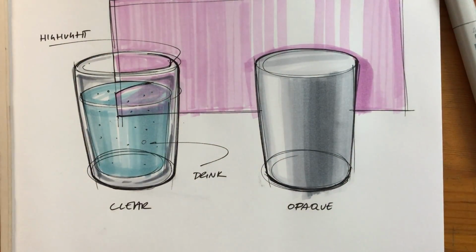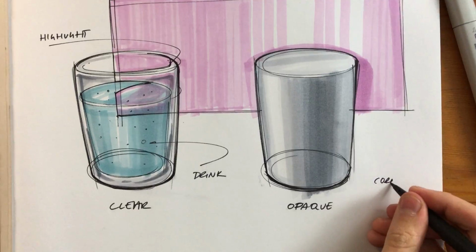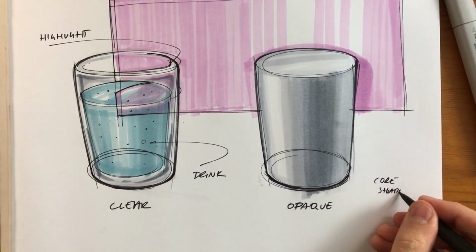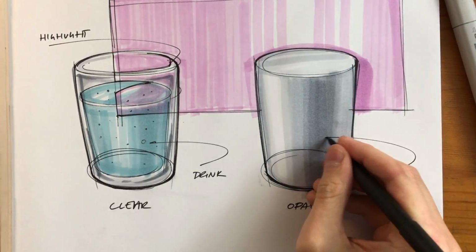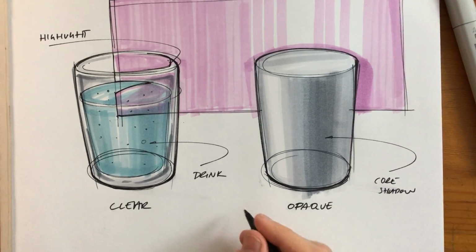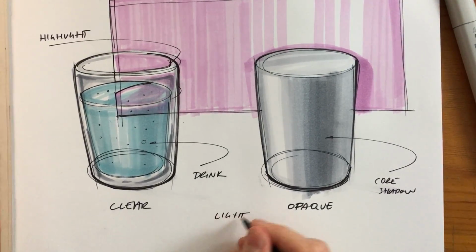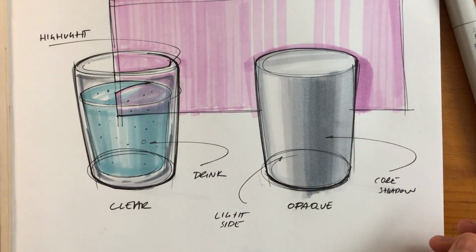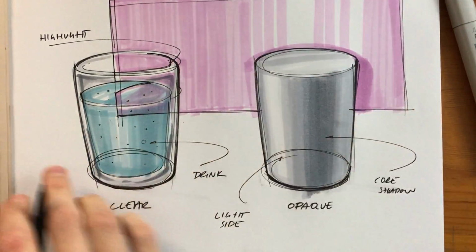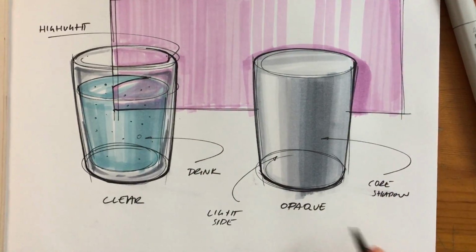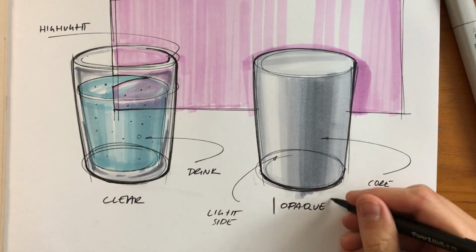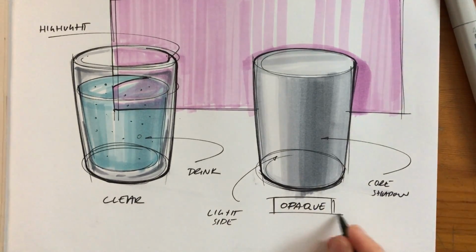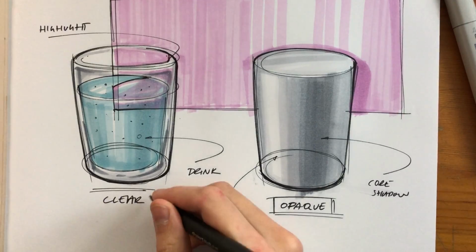You don't want to overdo it. Definitely take it a step back if you feel like it's too much. But yeah, it's always good to add some annotations, and even some textures and different patterns to help define what you're drawing and what you're trying to communicate ultimately.